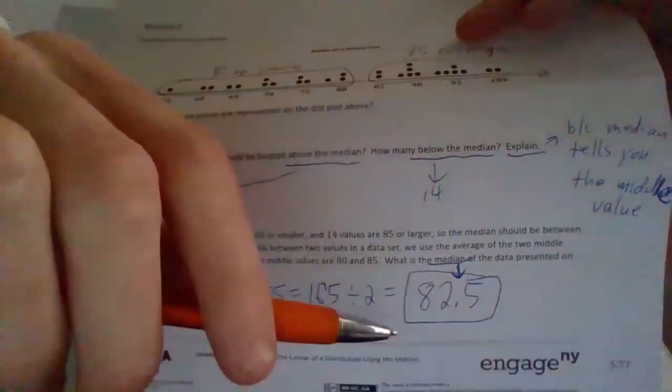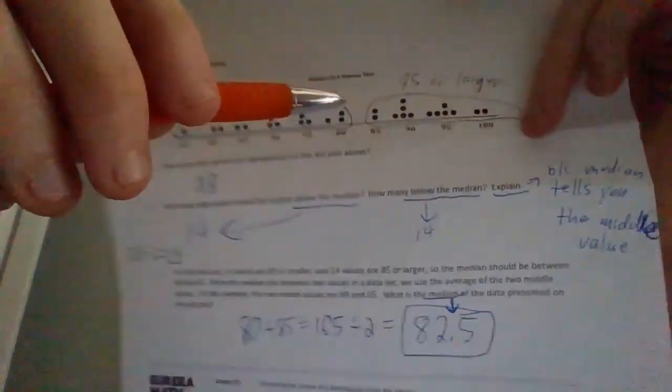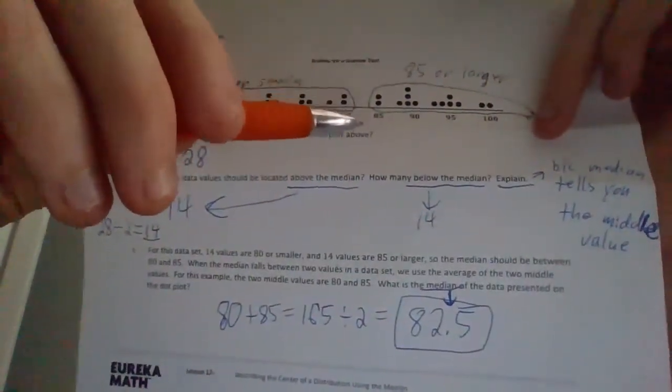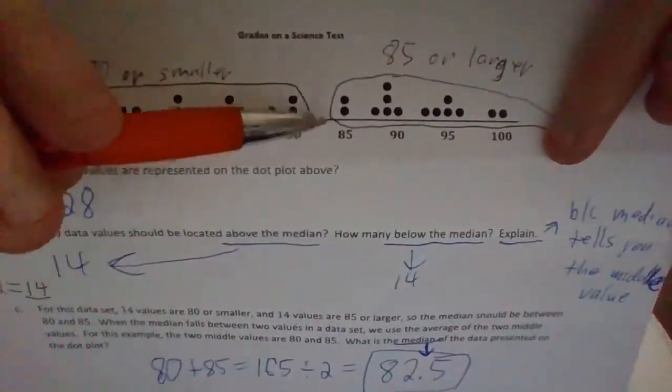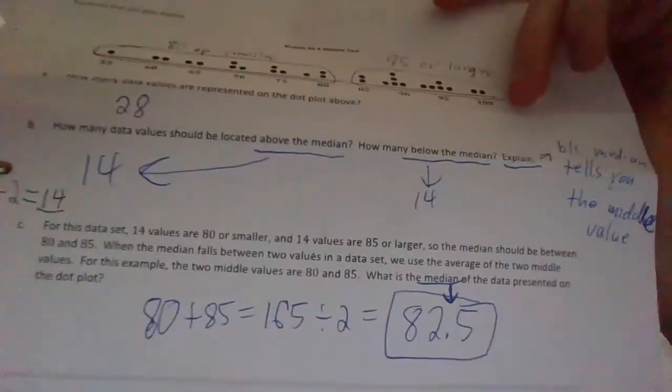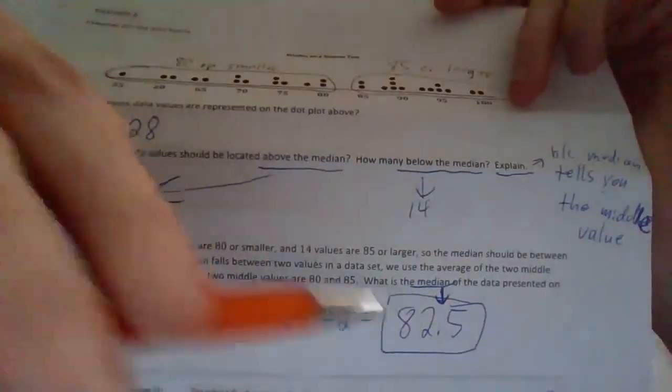And if we think about that, that sounds about right if I'm looking at this dot plot, simply because 82.5, if I go back up here, should be right in the middle of 80 and 85. So just a nice simple explanation there, guys, about finding the median.